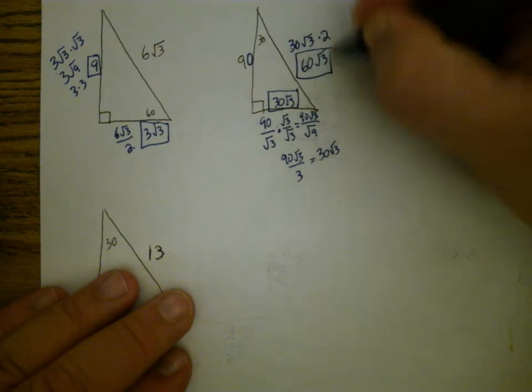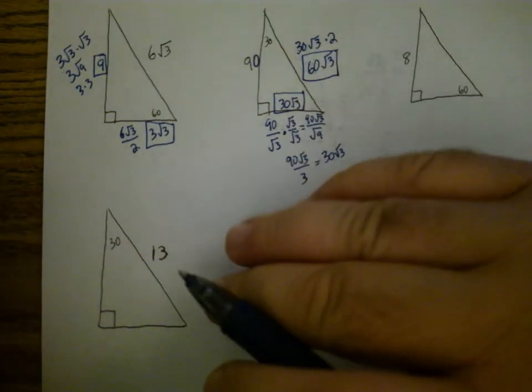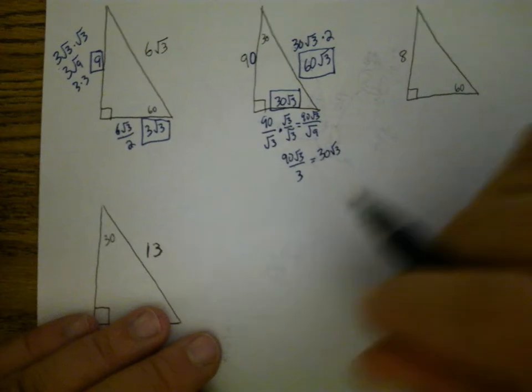Those are kind of tougher. They are. You're going to have plenty of problems that are easier, but you're going to run into some that are tricky like that.